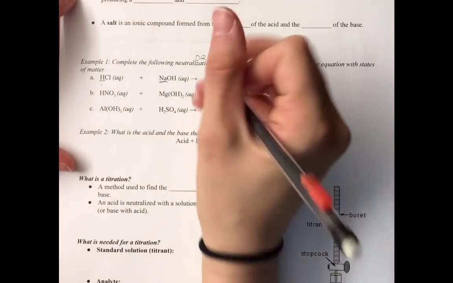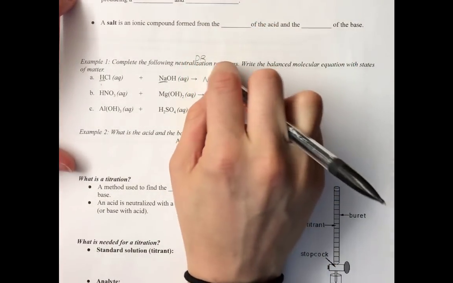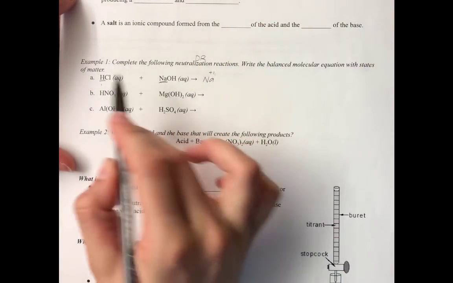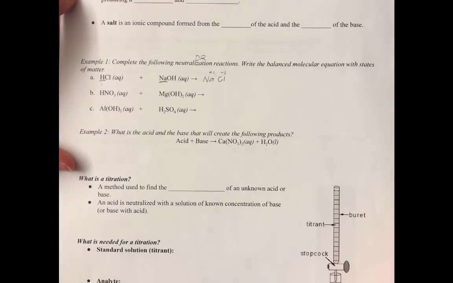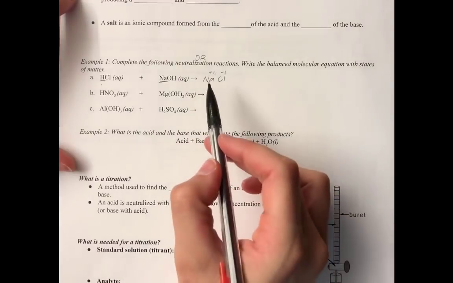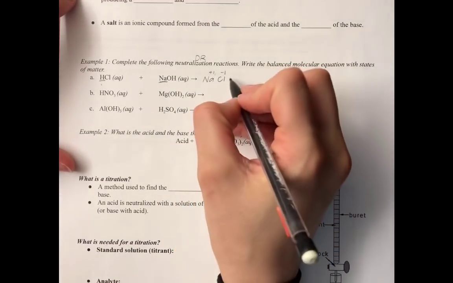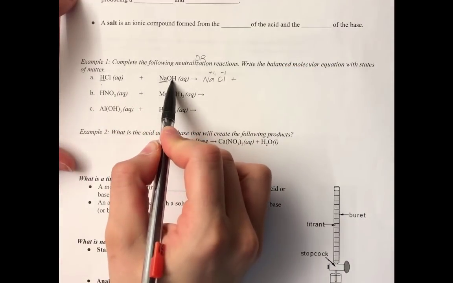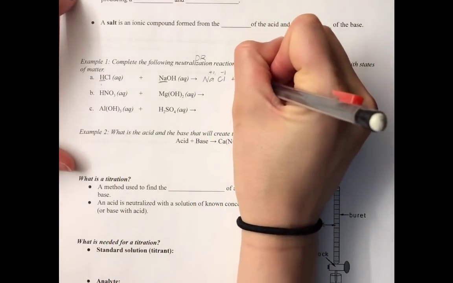So Na plus is going to combine with Cl. Remember, whenever you write a new formula, you have to look at charges and crisscross. So I'm going to have Na plus, Cl minus, which just gives me NaCl. Then we have H plus combined with OH minus, which makes H2O, water.